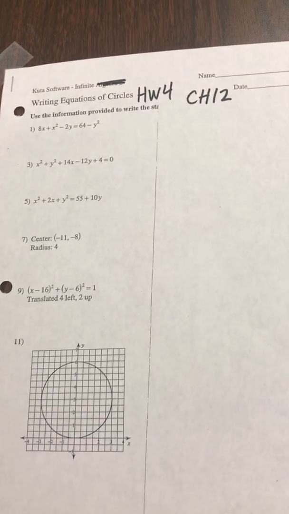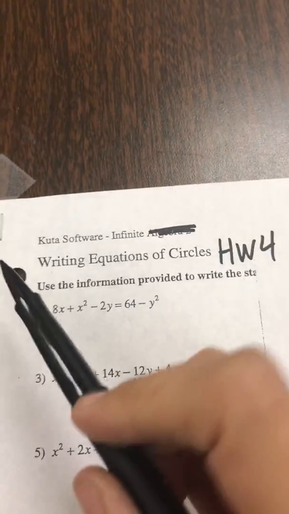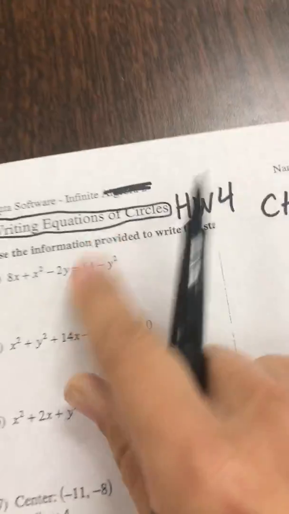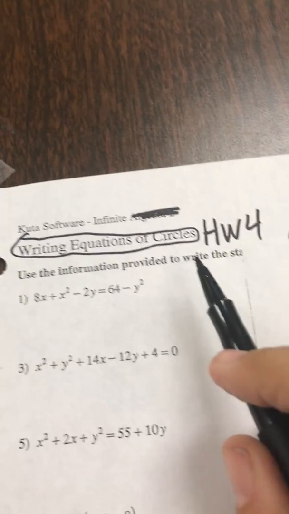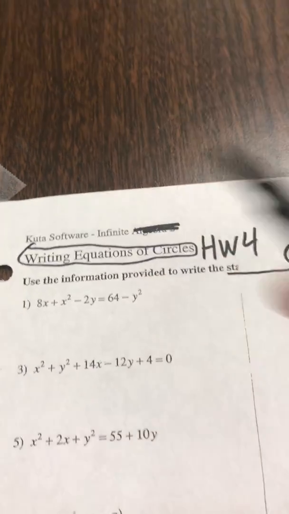Hi, we're here for homework 4, chapter 12. Let's get to it. The directions say we are writing equations of circles. So we've been working on this a while. It says use the information provided to write, and I think this says, the standard equation of a circle.